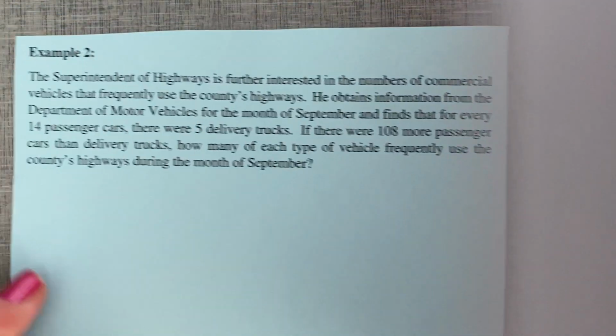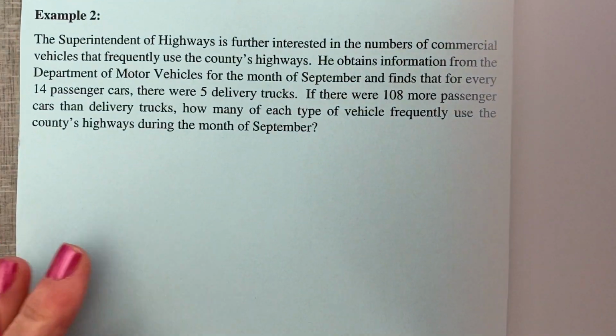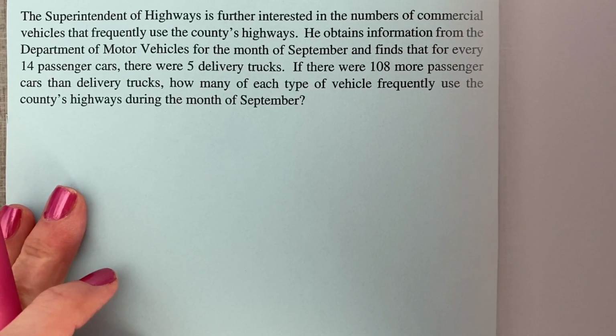So if you turn the page to page 11, we'll finish off the video. We have example 2 and then example 3, and we'll be finished. Let's read example 2.